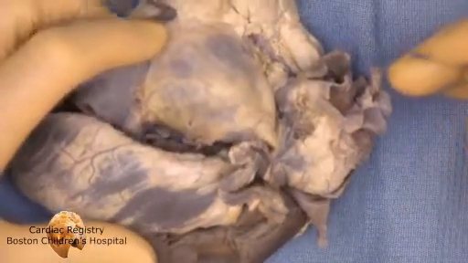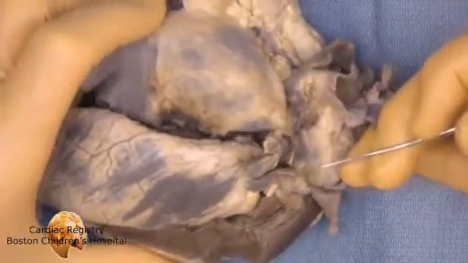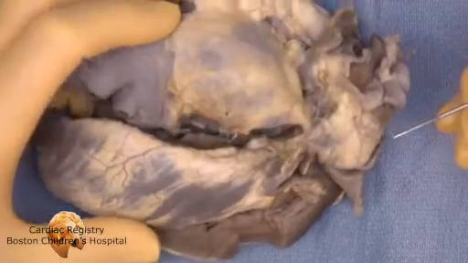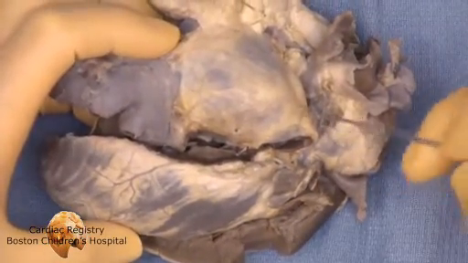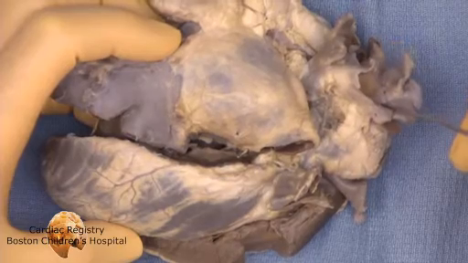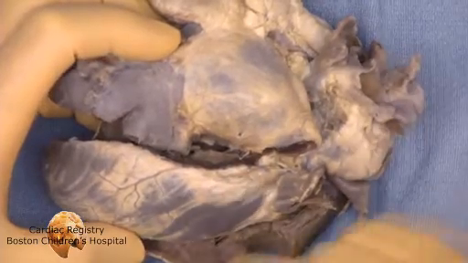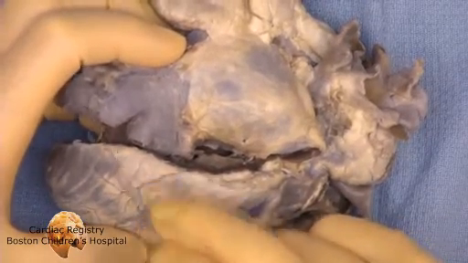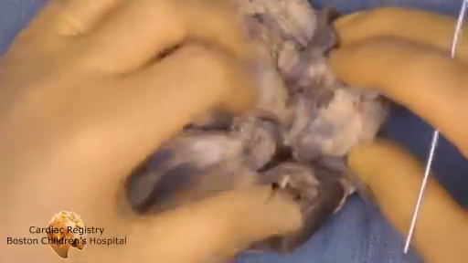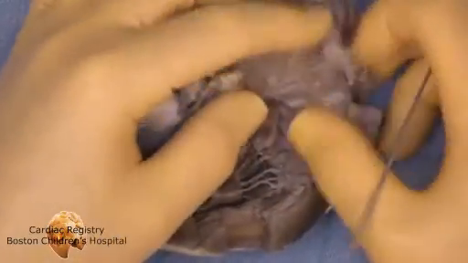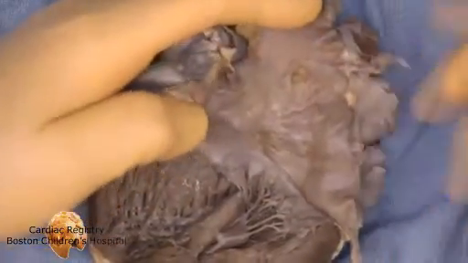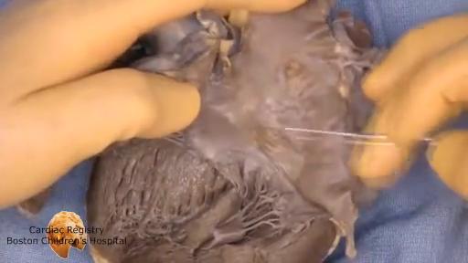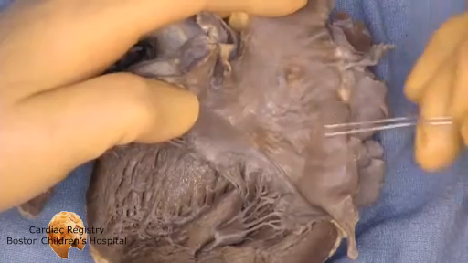We've now turned the specimen over and are viewing it from the back to see the left atrium and left ventricle. Because we're viewing the heart from the back, this is now the right side of the patient and this is the left side of the patient. The left atrium is quite distinct from the right, in part because it has completely smooth walls.